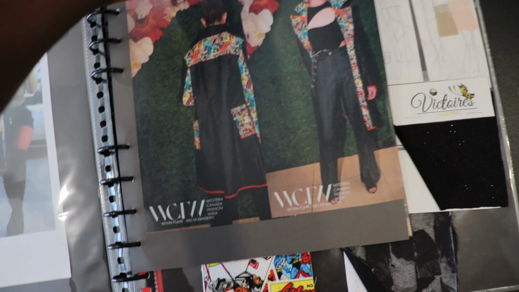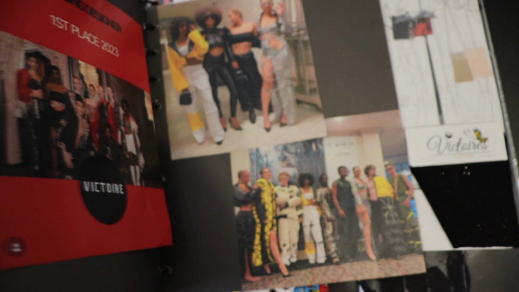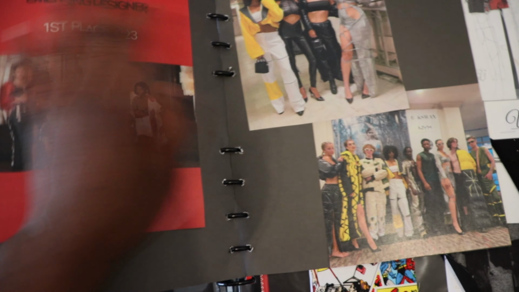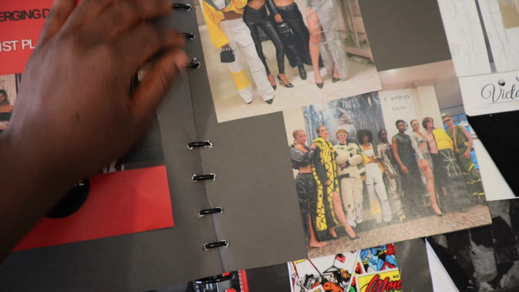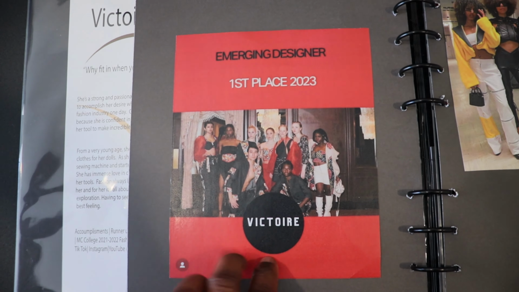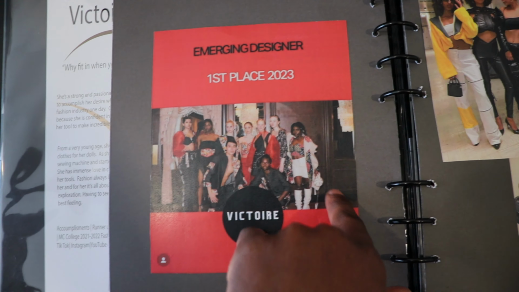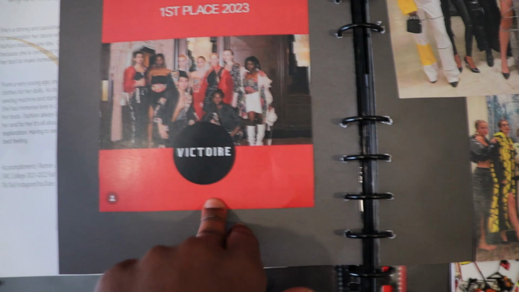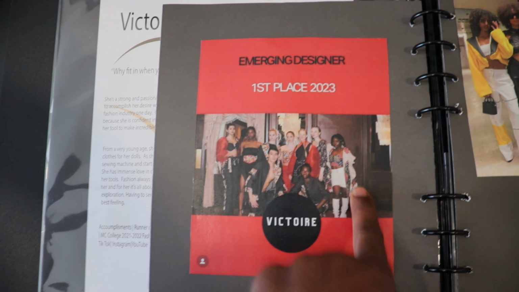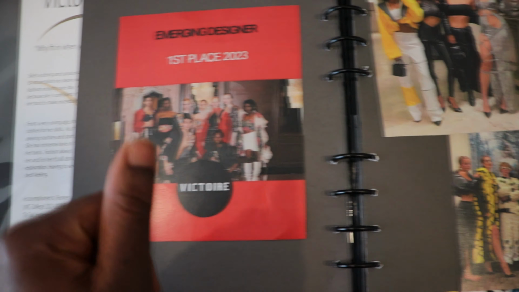I went a little creative. I had to add this one page, it wasn't part of the portfolio, but I just had to add it. And then when I flip it, it's a bit cracky. When I flip it, I have another show where I won first place, that fashion show I had in 2023. So I just felt like it was great to add it here. I mean, why not, right? And that's me right there, and all my models, Victoire, period.